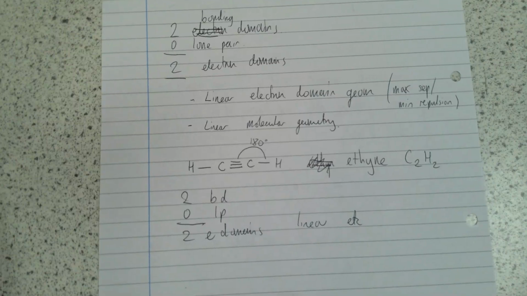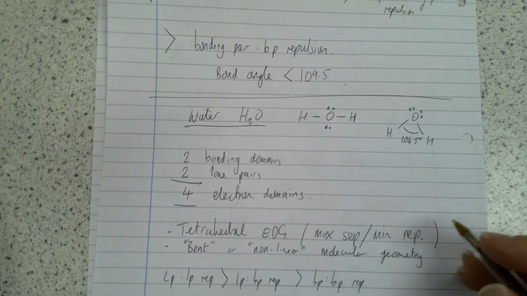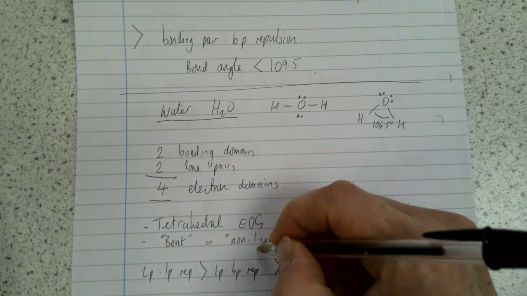Okay. Did ammonia, done that one, done that one, done that one. Can you go back to the water and also say on it, sometimes called V-shaped. You might see V-shaped there as well.